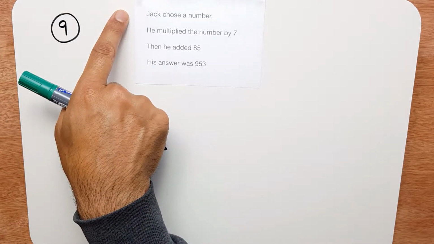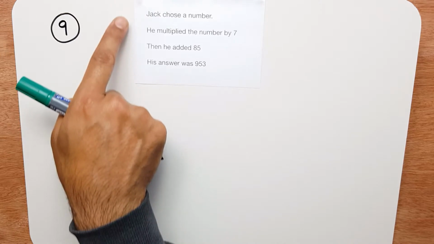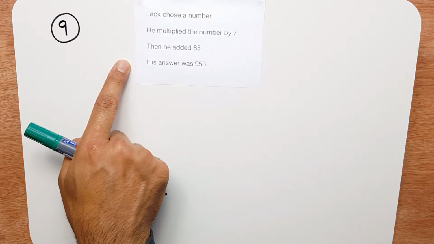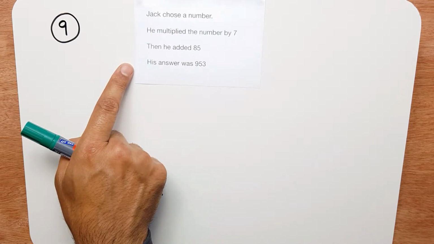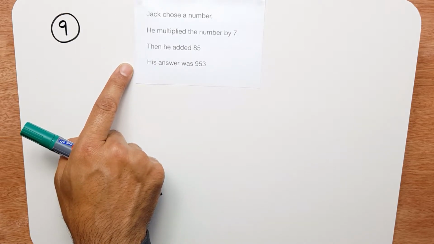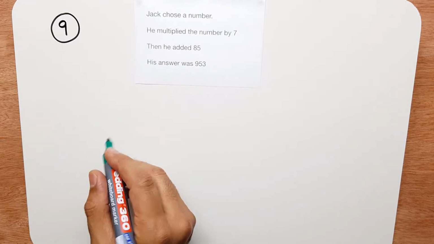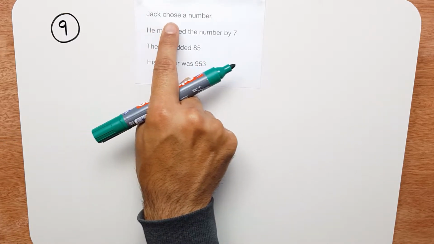Question 9 looks a little bit difficult. Why? Because there's a lot of writing, but that's nothing to worry about. If we read each sentence or instruction one at a time, it's easy. So the first one says Jack chose a number.